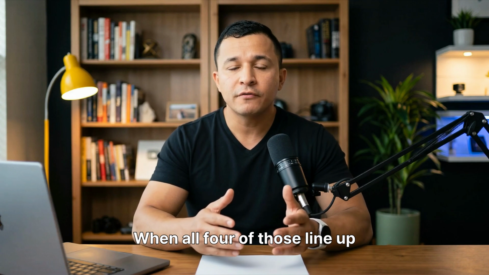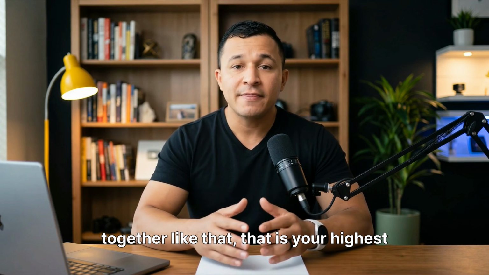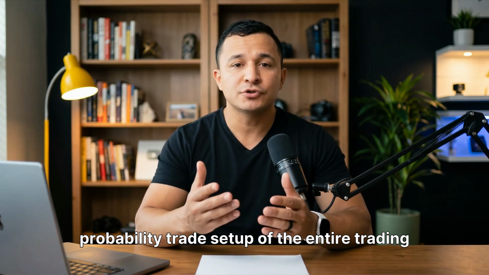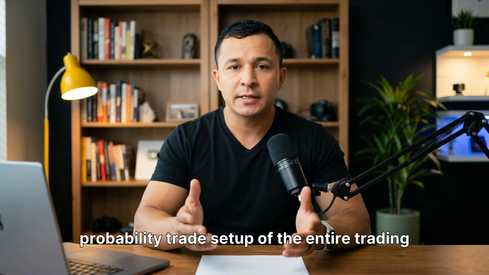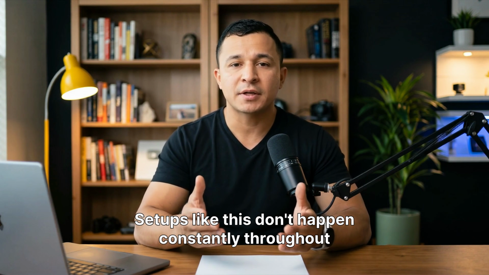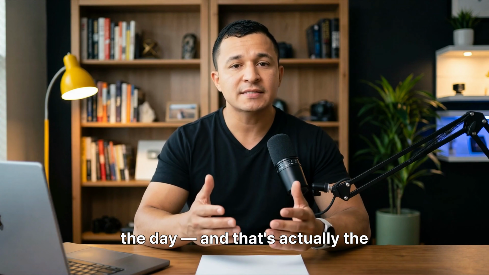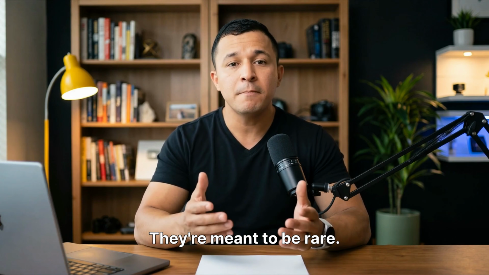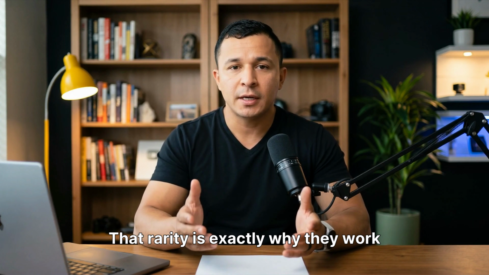When all 4 of those line up together like that, that is your highest probability trade setup of the entire trading day. Setups like this don't happen constantly throughout the day, and that's actually the entire point. They're meant to be rare. That rarity is exactly why they work so well.